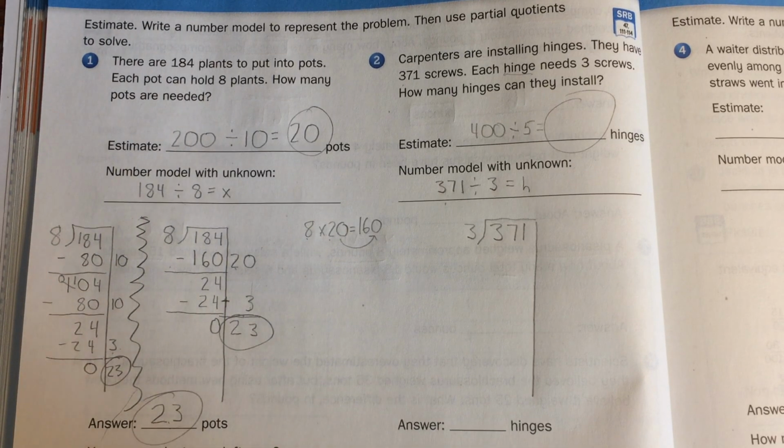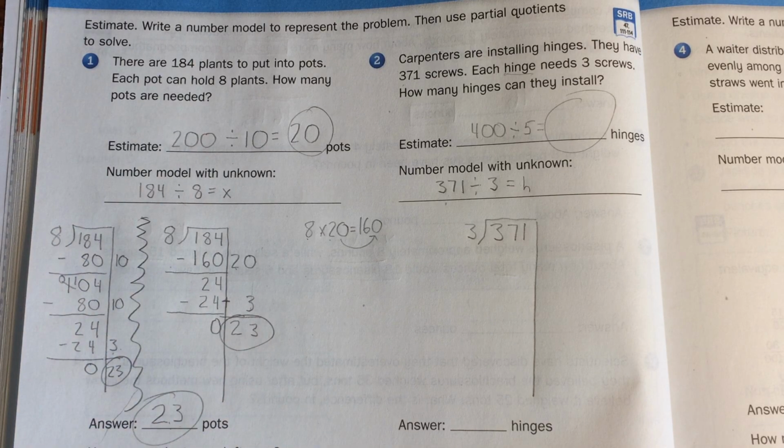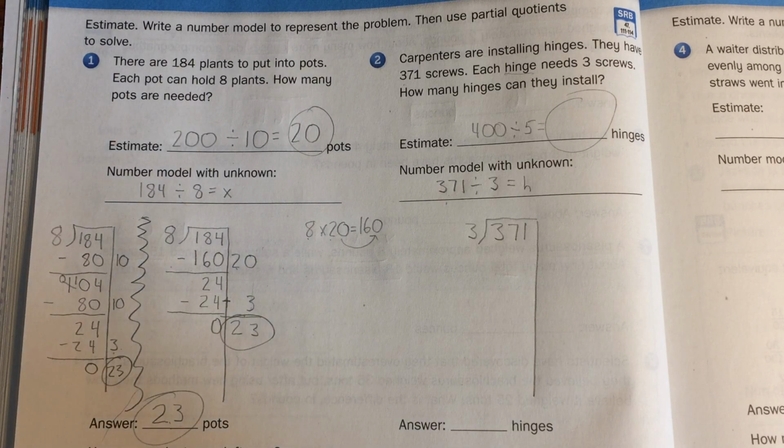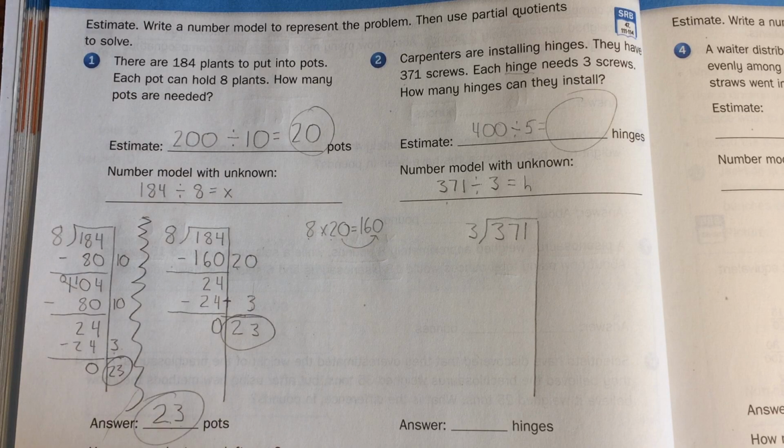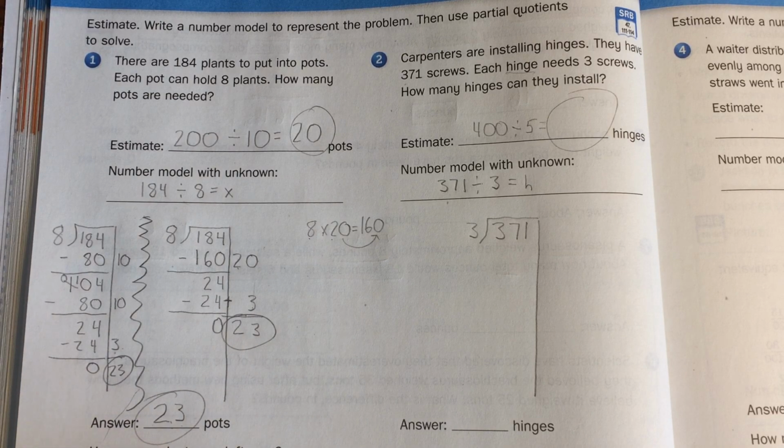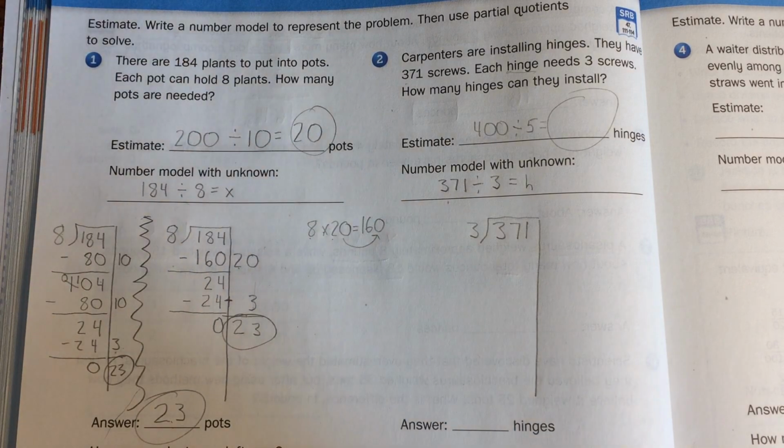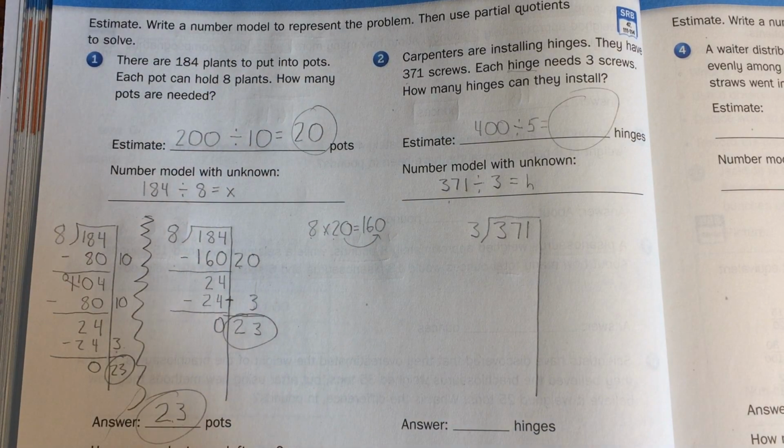If you have more questions about the process, again, you can either rewatch, you can message me, or you can YouTube. Partial quotients division is a pretty popular concept, which means there's a lot of videos out there that will help you out. And in fact, a lot of videos that will be shorter than this one, because they're not going to walk you through a journal page. They're just going to teach you how to partial quotient divide.